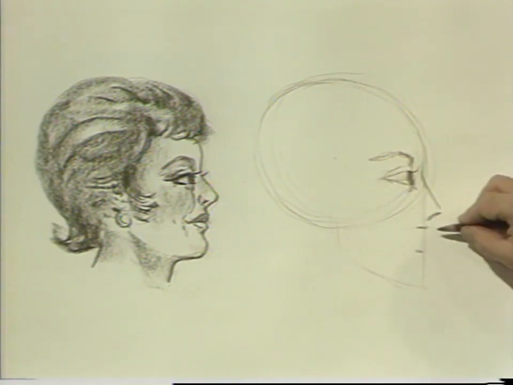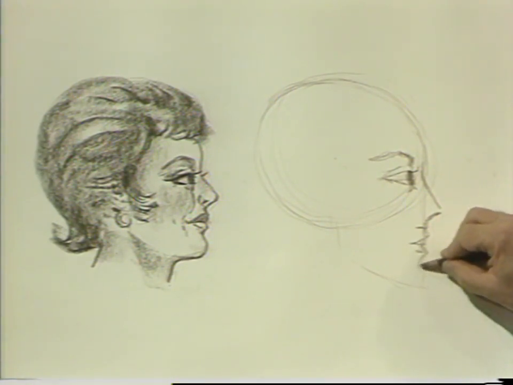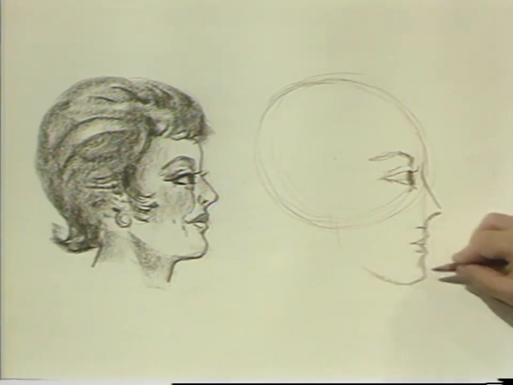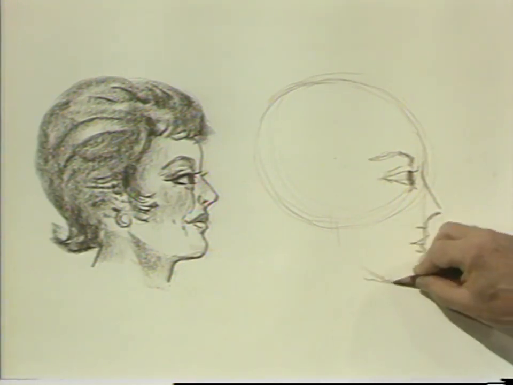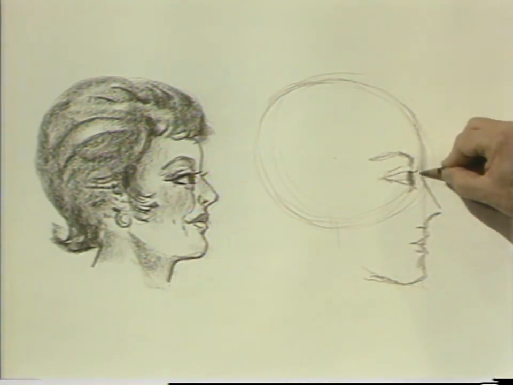Eyelashes here. And here, this could be the center. In this case, looks like it's going to be the base of the lip, and that's all right. That's often how it works out. So we sketch the outline of the face side view as we are placing the features.